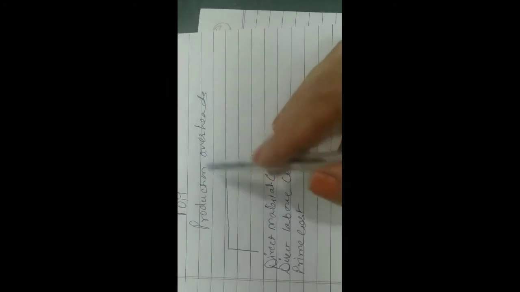Now I will tell you the formula, and it's so easy how we are going to calculate the production overhead absorption on the basis of material cost. Mind the formula: production overheads, that is the factory overheads, which we are going to divide by the direct material cost if I want to use the direct material cost method. If I want the direct labor cost, I'll divide it by the direct wages.